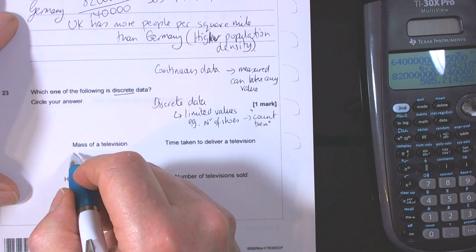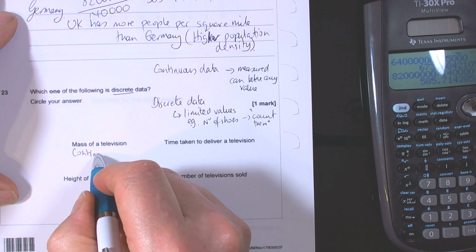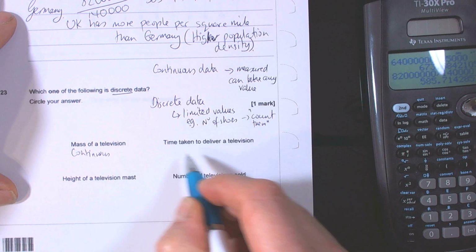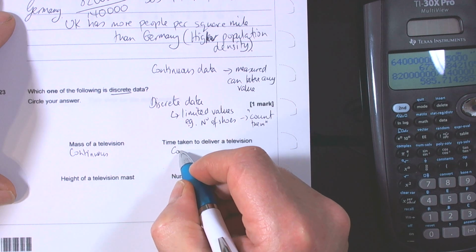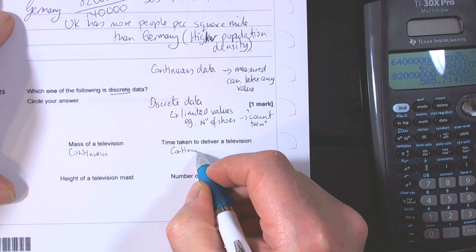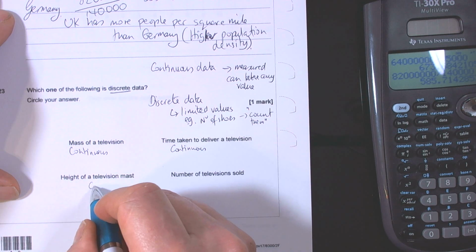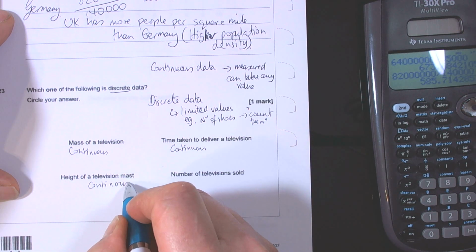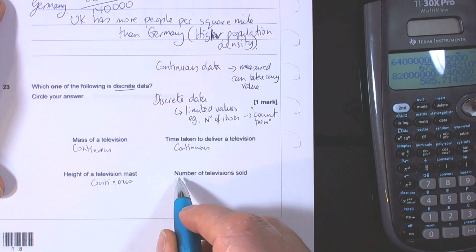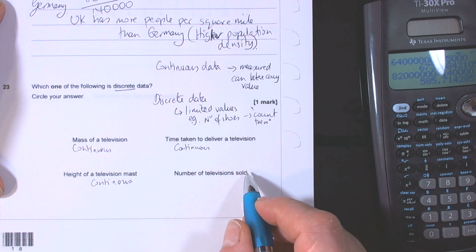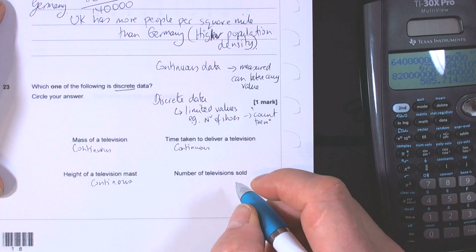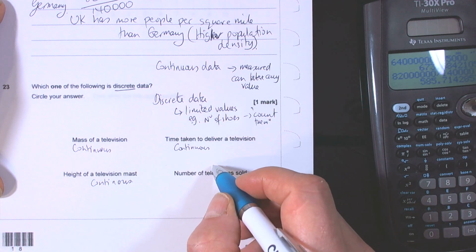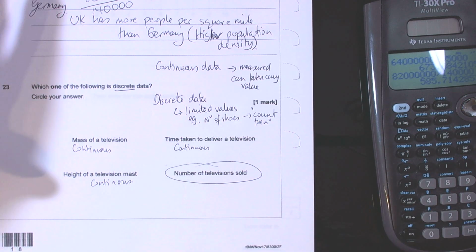Alright, so the mass of a television is continuous because it's something you measure, mass, so it could be any value. The time taken to deliver a television is also continuous because again you measure it. The height of a television is continuous because again you measure it. The number of televisions sold, well you count those, 1, 2, 3, so discrete values, you have only certain values of televisions, so therefore the discrete data must be the number of televisions.